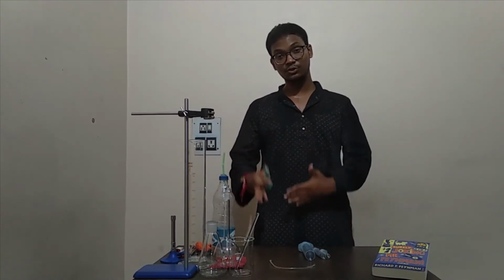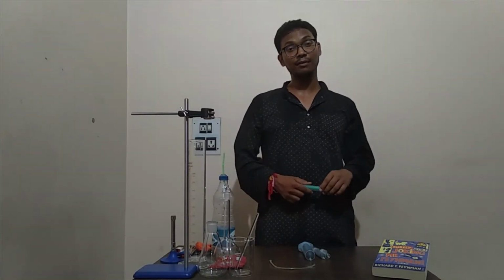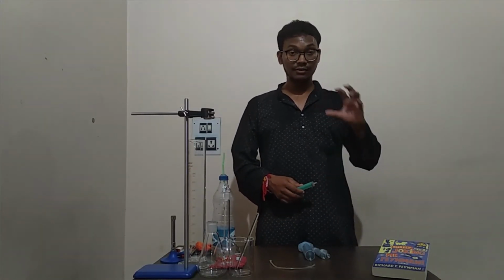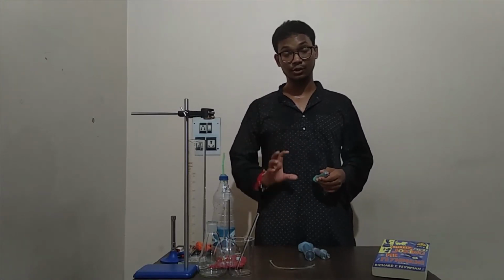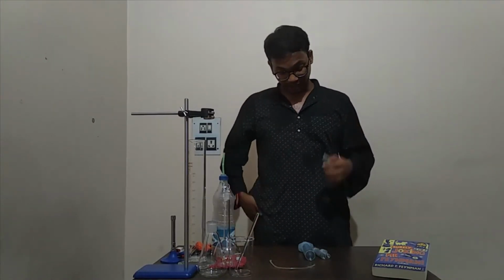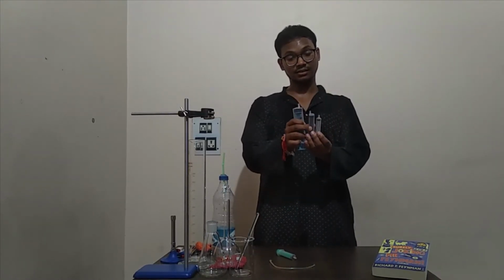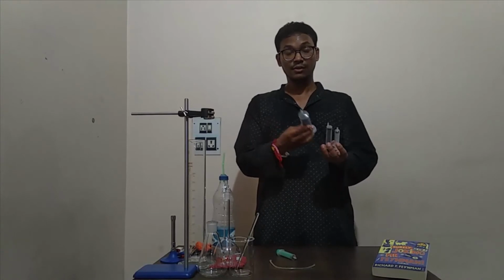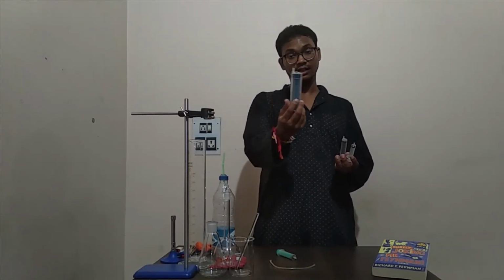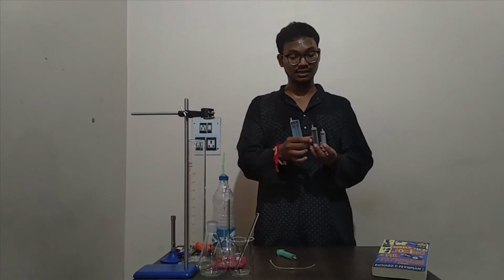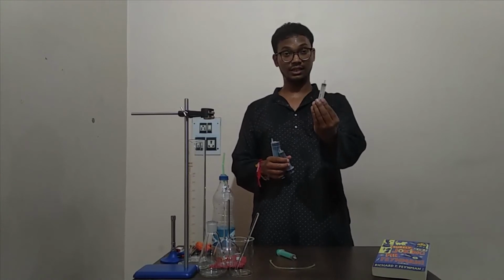Now, when we go to stage 2 of this experiment, we remember a formula: P is equal to F upon A. We understand what P is: P is pressure, F is force, and A is area. So I start this experiment by asking students which of these three syringes has the greater area. Students say that this syringe has the maximum area, this has a little bit smaller than this, and this has the smallest area, right?